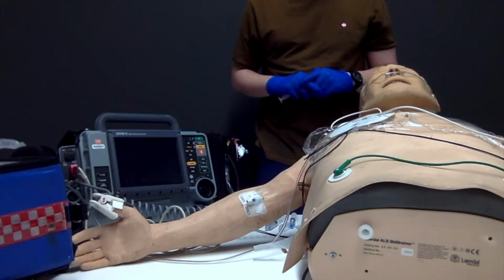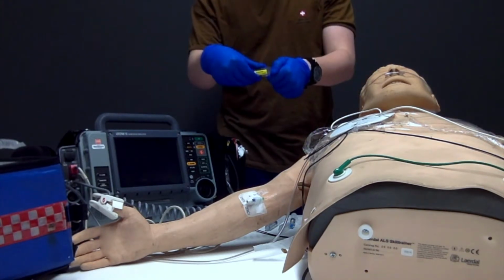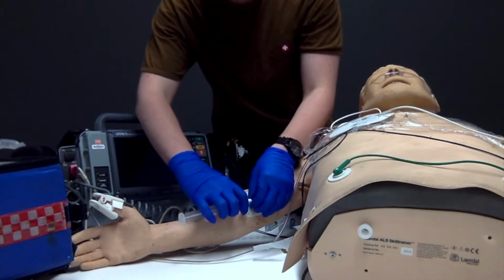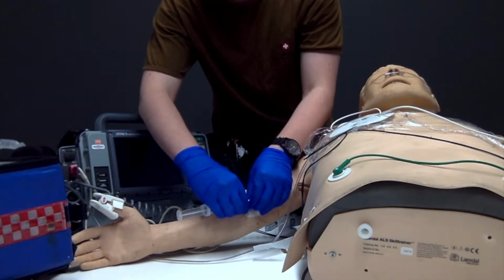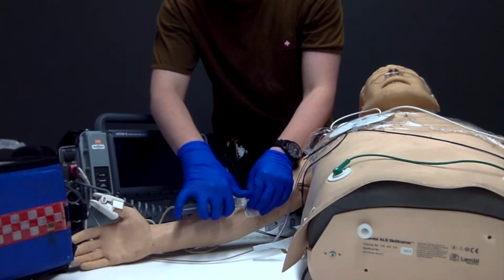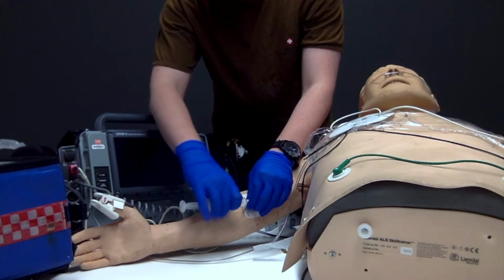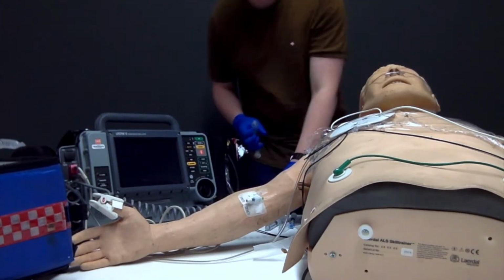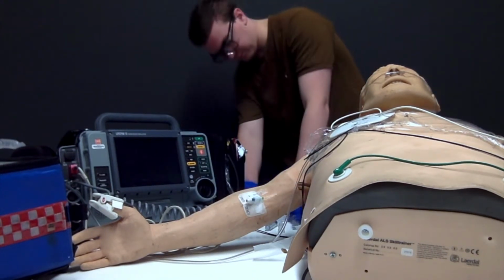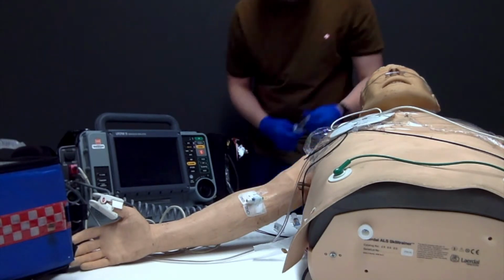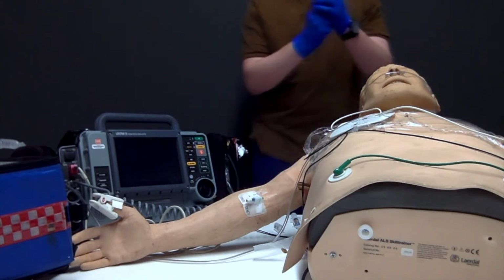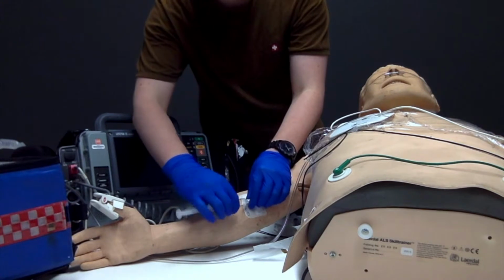Okay, now it's time to administer our drugs, and for this I'm going to use ketamine. I'm going to administer 80 milligrams of the ketamine. So 80 milligrams in this 200 milligrams in 20 mils is 8 mils, and that's a 1 milligram per kilogram dose of ketamine. And of course, once we've done that, we're going to flush that through.